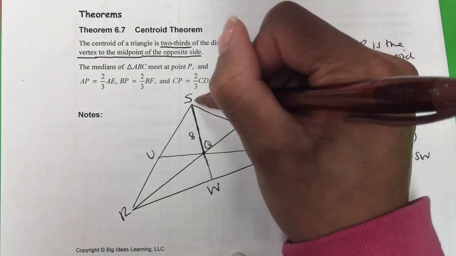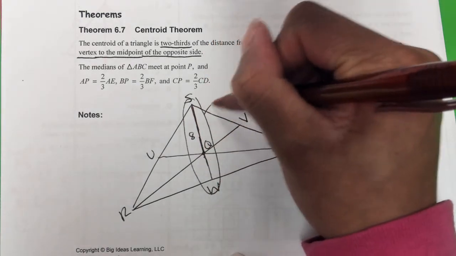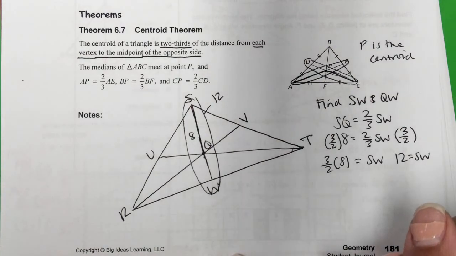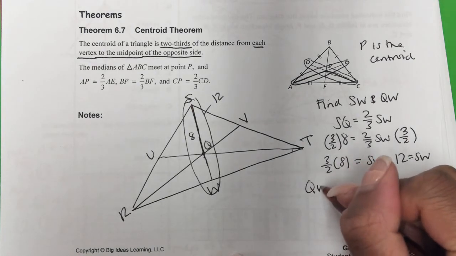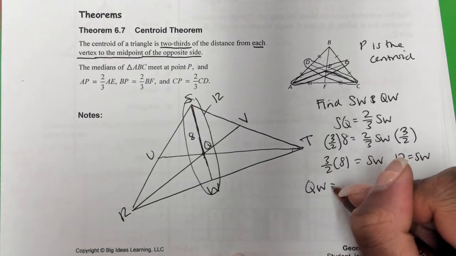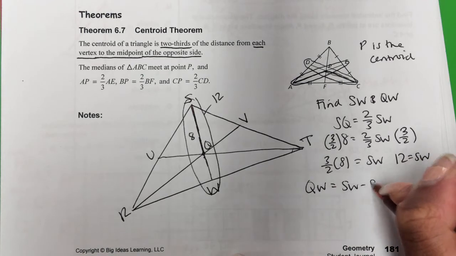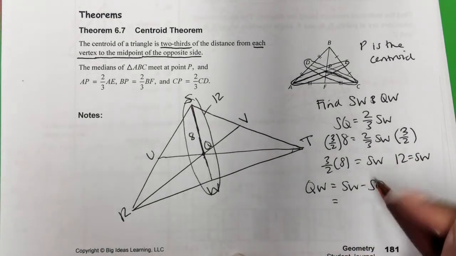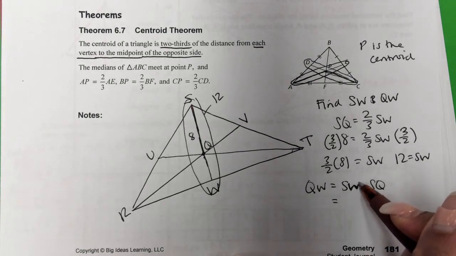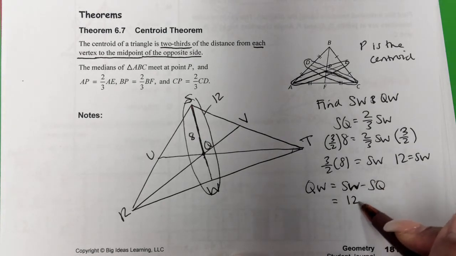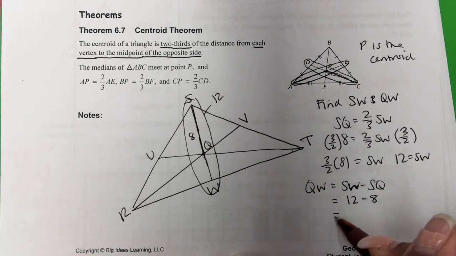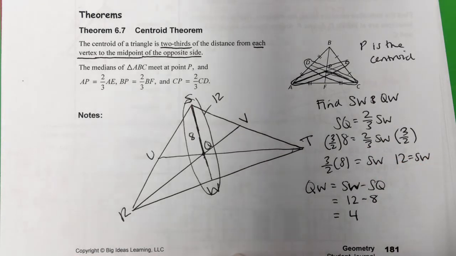So the whole thing is 12. So now to find QW, QW equals SW minus SQ. And so that means SW is 12 and SQ is 8. And so QW is 4.